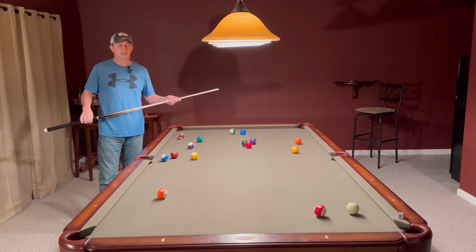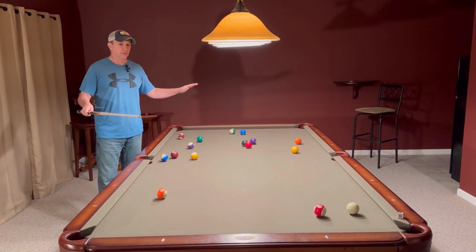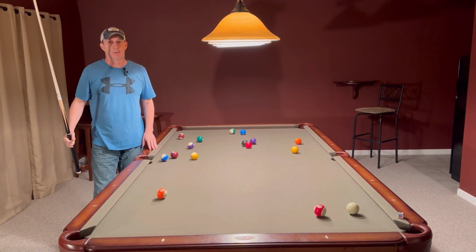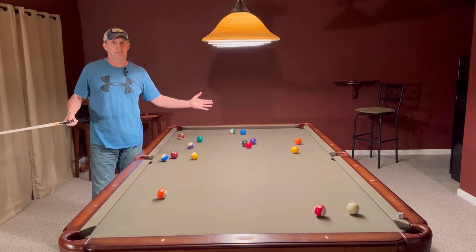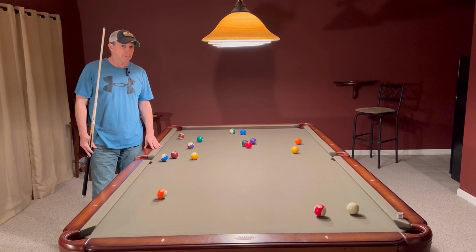And the last thing is, are there any balls on the rail? There happens to be no balls on the rail, so that's not an issue. I already have a shot at a stripe. There's no question about it. You need to choose stripes right here. It's going to be your best bet.